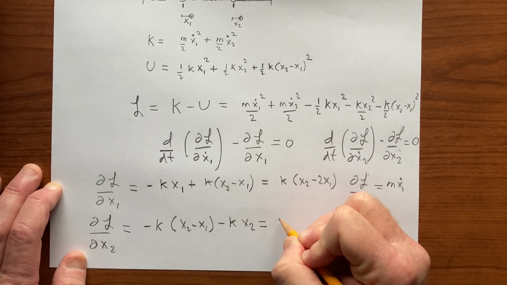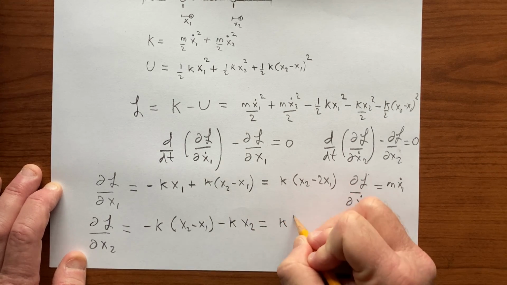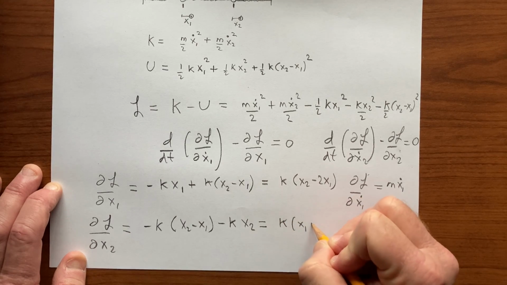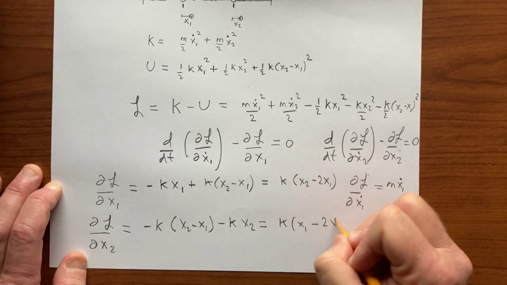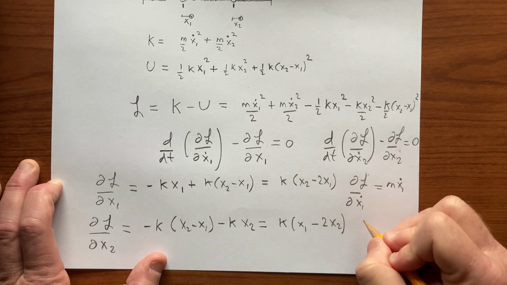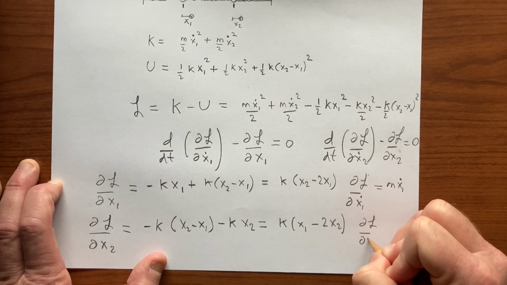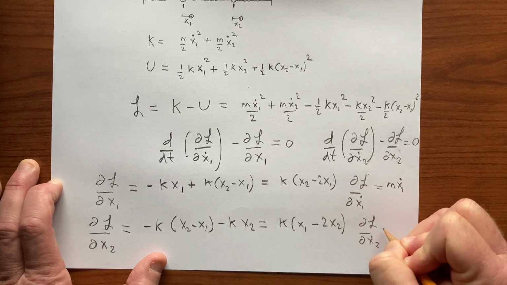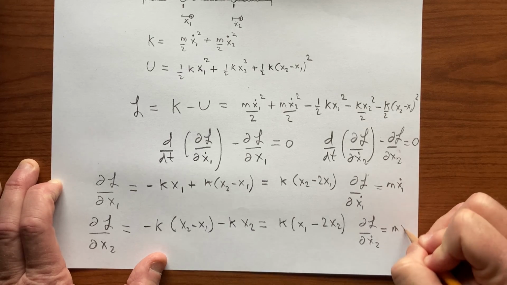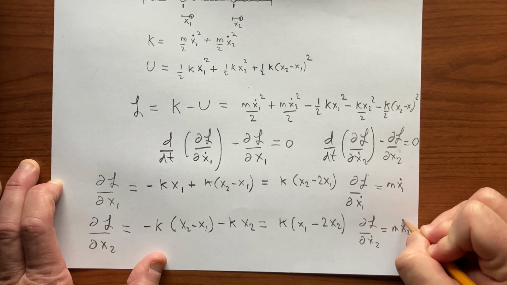We can combine these two into k times (x1 minus 2 x2), and then dL/d(x2 dot) is m x2 dot.